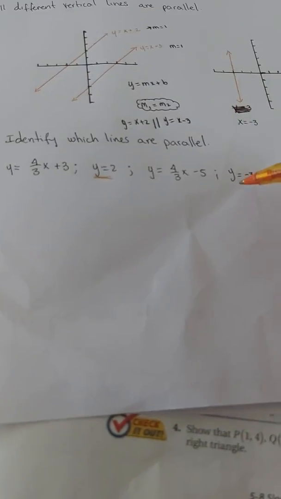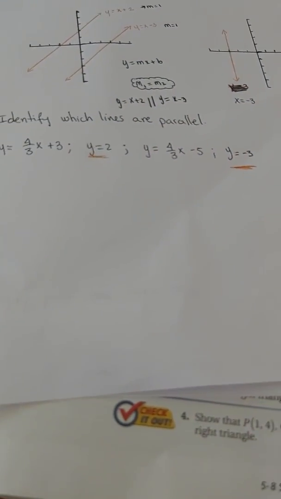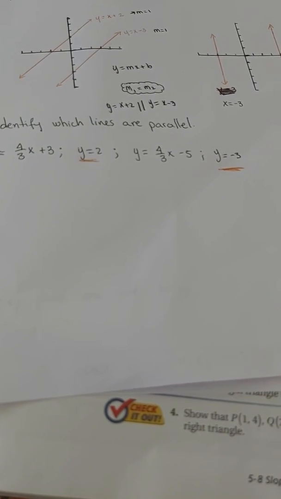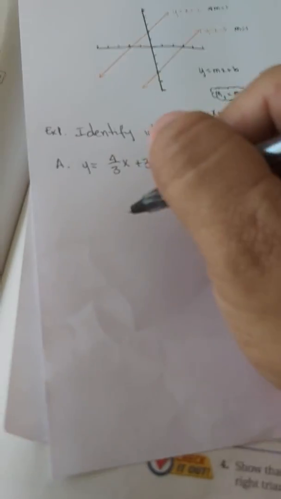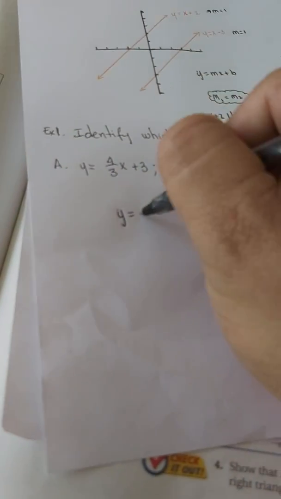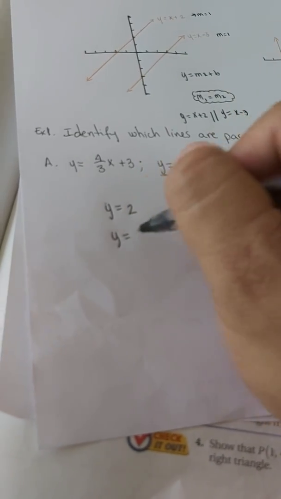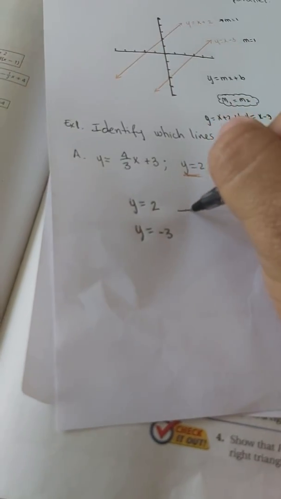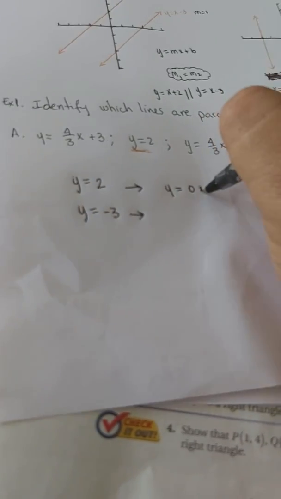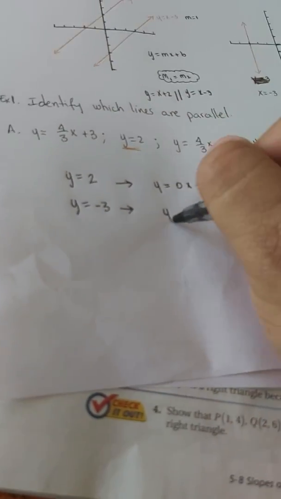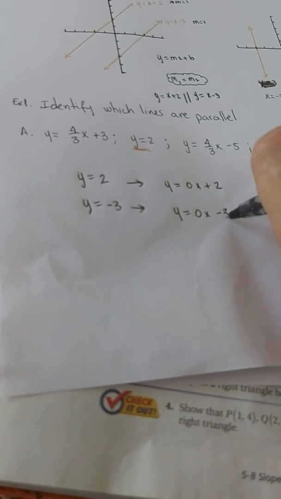Now, if we look at y equals 2 and y equals negative 3, we know that we're talking about two horizontal lines. If we write these in slope-intercept form, we get y equals 0x plus 2 and y equals 0x minus 3.